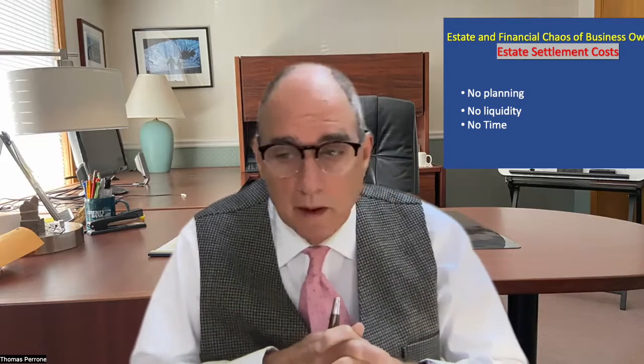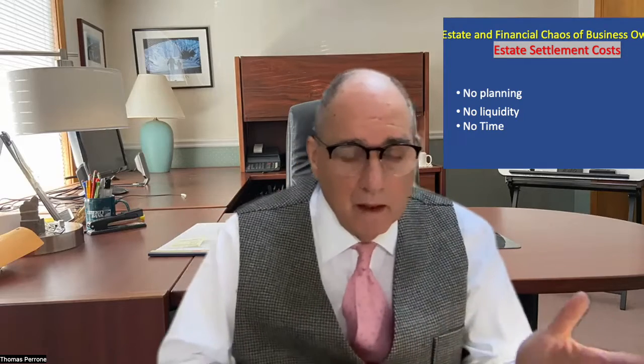Another part of their problem is there's no liquidity. Business owners are notorious for putting so much wealth in their business, inventories, receivables, whatever it might be. Well, when the time comes when they need cash, it's not readily available. Many are underinsured and they don't have the insurance set up properly. And because of that, you need cash to settle an estate. There's no ifs, ands, or buts about it. And now all of a sudden, without having that liquidity, you've got to go out and sell assets. Well, until those assets are sold, the estate's not going to be settled.